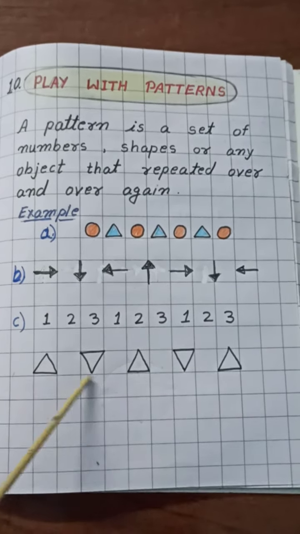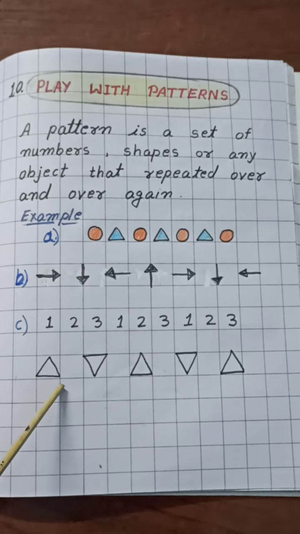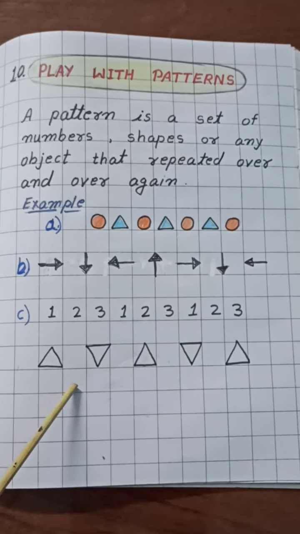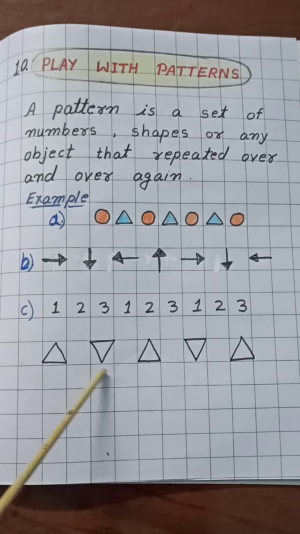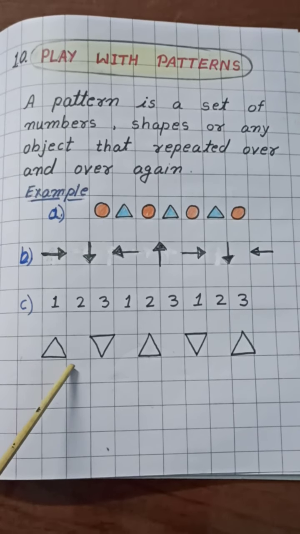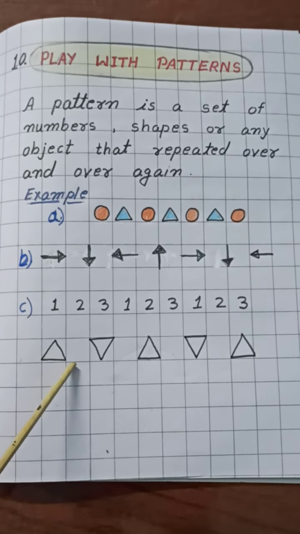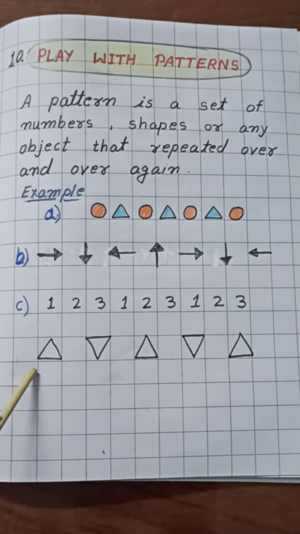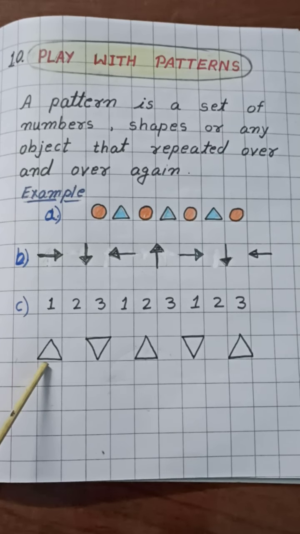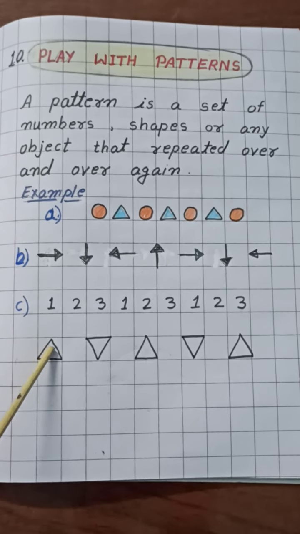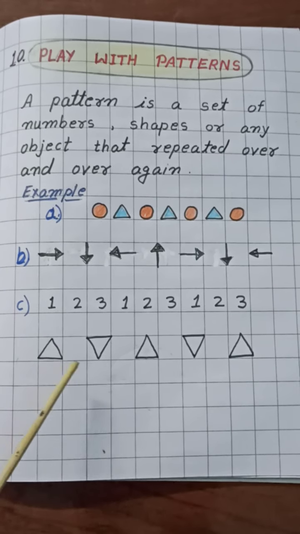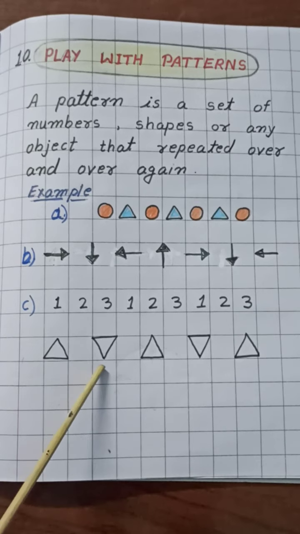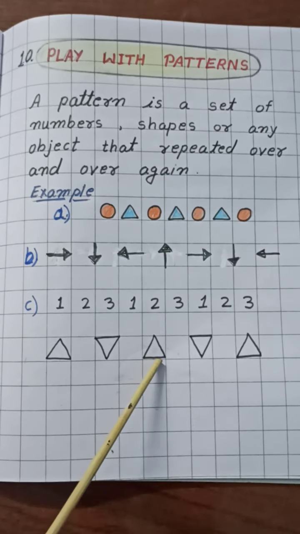Let's learn more about patterns here. You can see, children, this pattern. What is the rule behind this pattern? Can you guess it? As you know, every pattern has some rules. You can see that the first triangle is pointing up and the other triangle is pointing down, and these are repeated again.